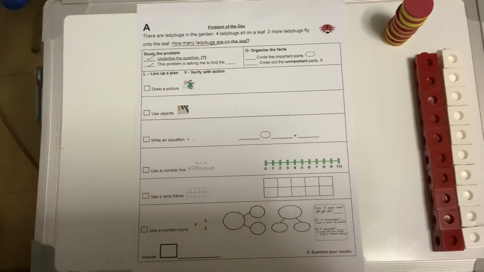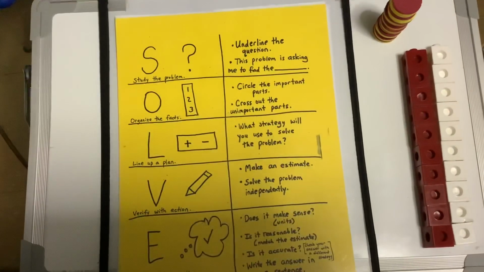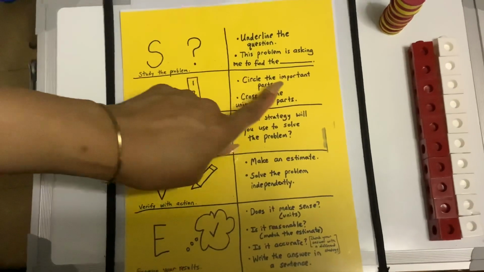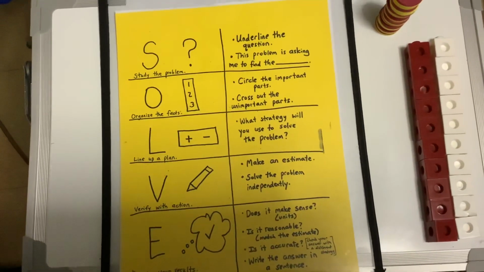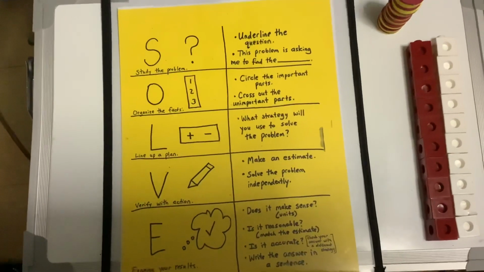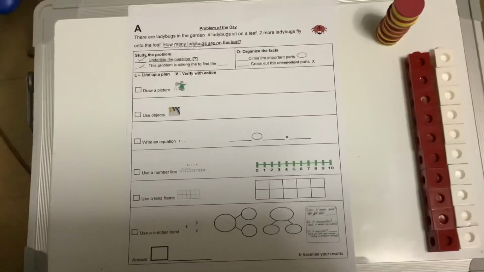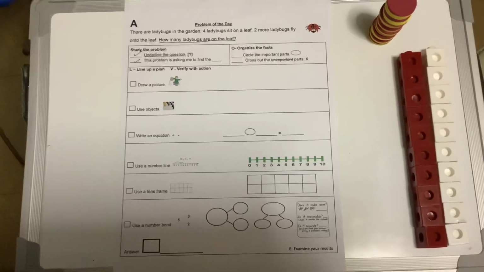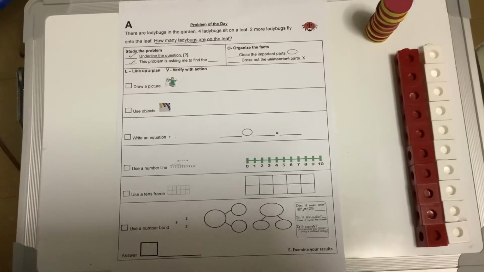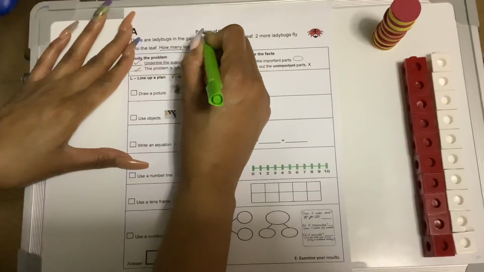Then we move to the letter O. And the letter O, we circle the important parts and cross out the unimportant parts. So what's important? We need to know how many ladybugs were on the leaf at the beginning of the math story. And there were 4 ladybugs.